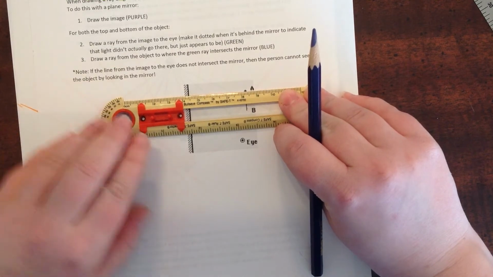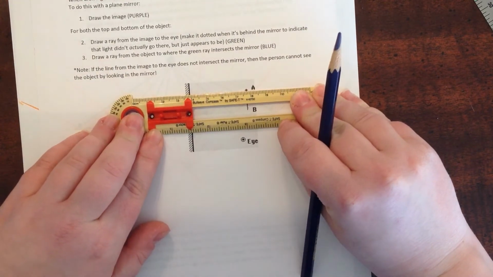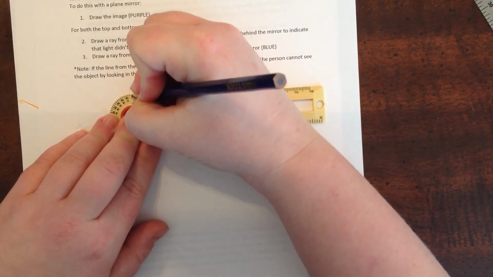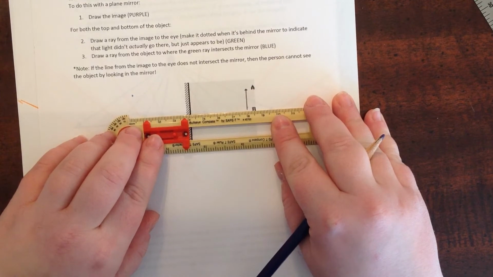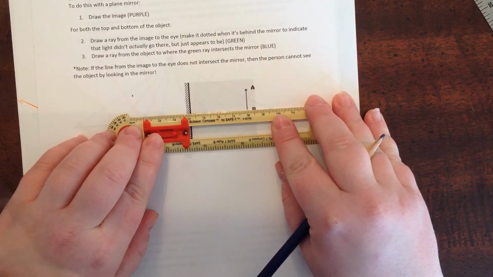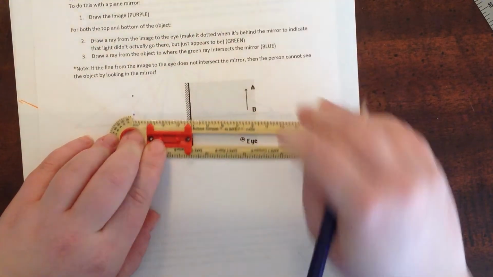So I'm going to scoot this back and go 3.9 behind the mirror. And that's going to be A. And B was that same distance, so 3.9 behind the mirror is going to be B.